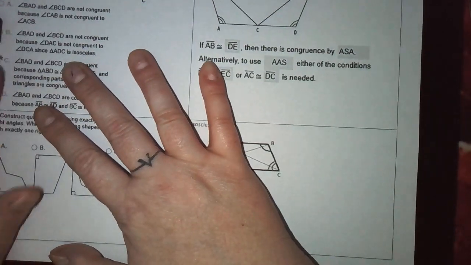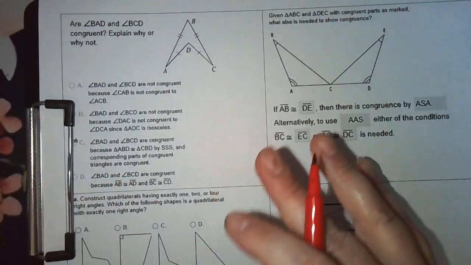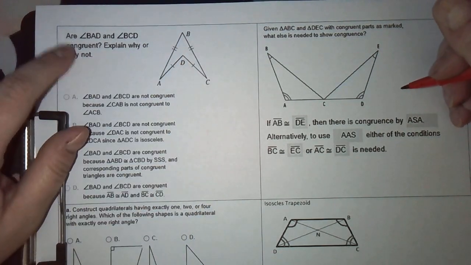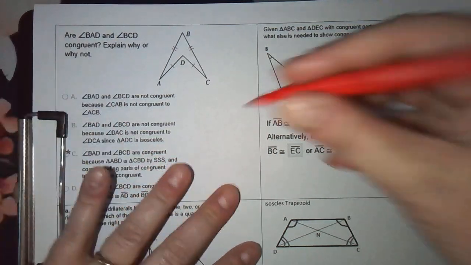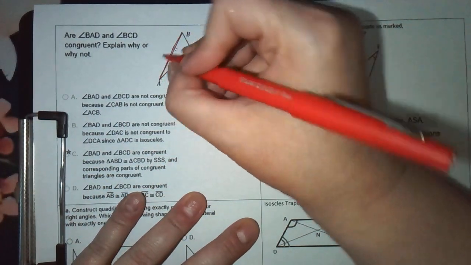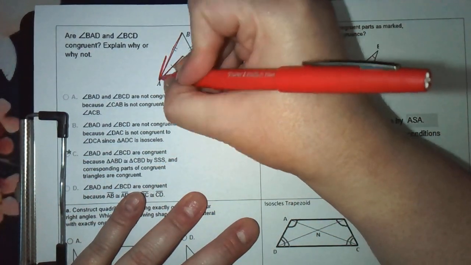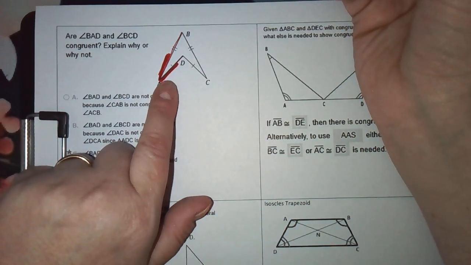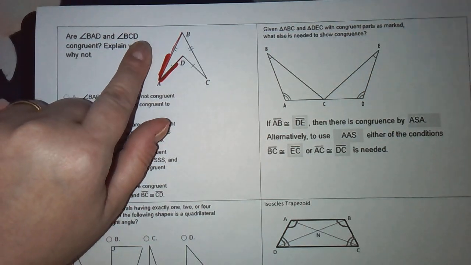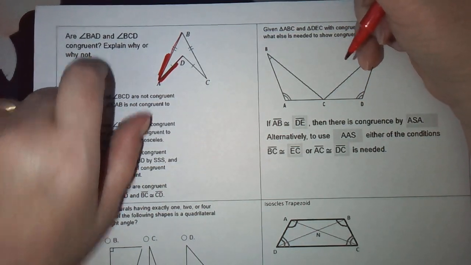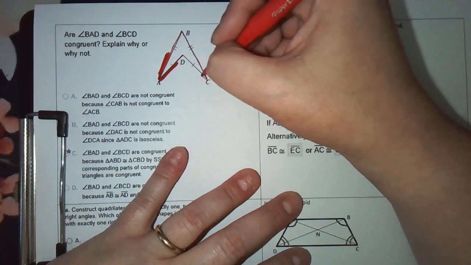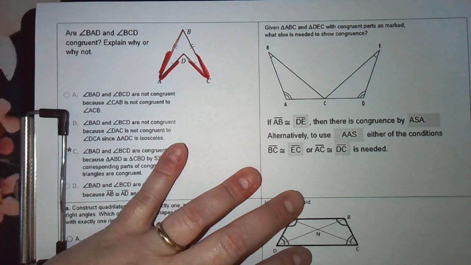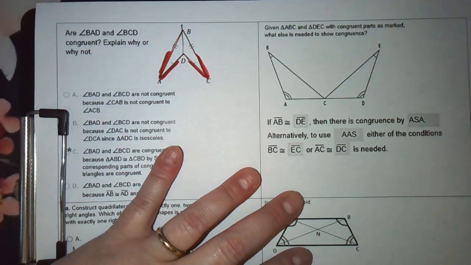Next, sort of the same thing, only we use different symbols. Okay, it looks like a Star Trek. Our angle BAD, let me draw it. BAD. So it's asking, is this angle and BCD congruent? Where's BCD? BCD. Well, why don't we make a triangle?